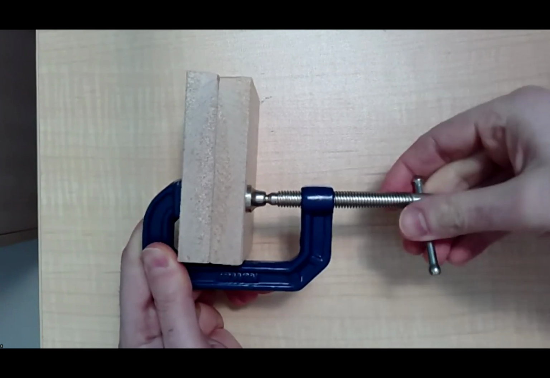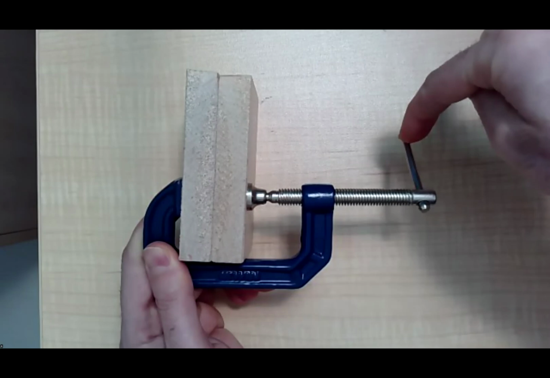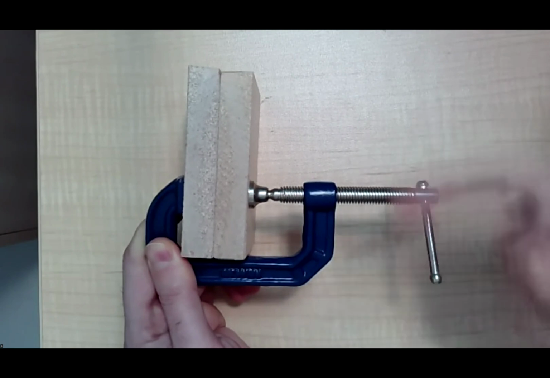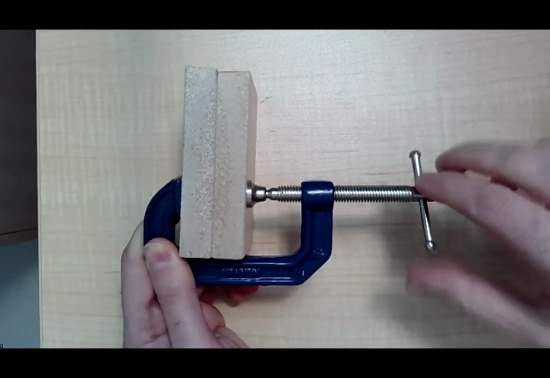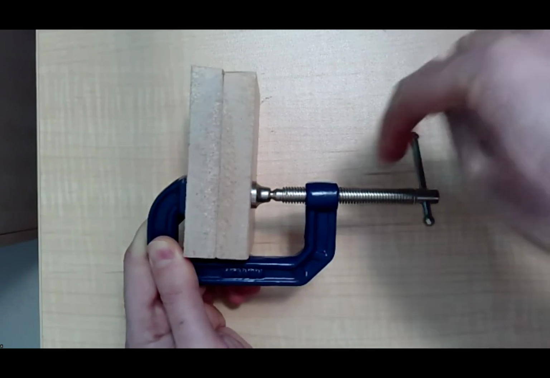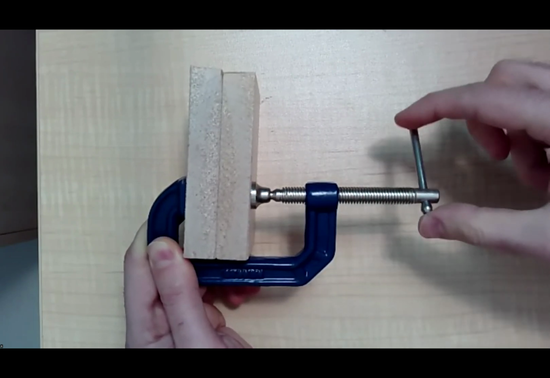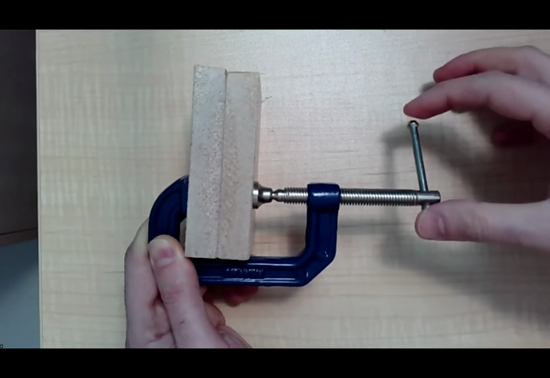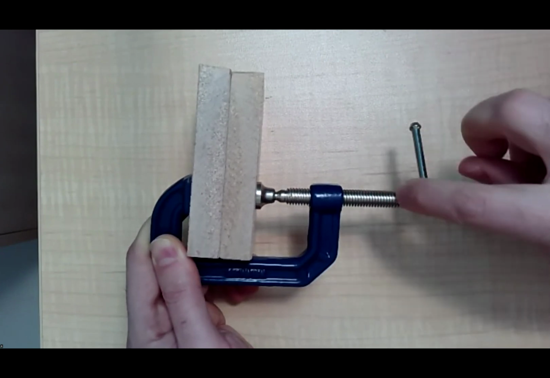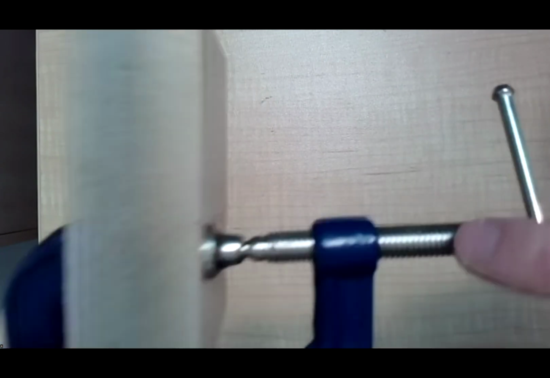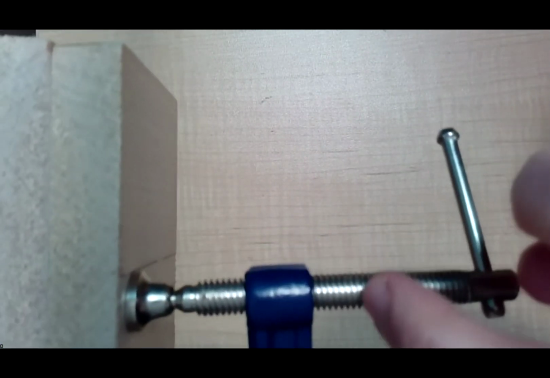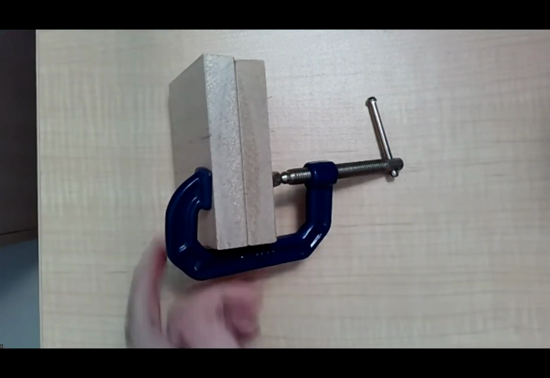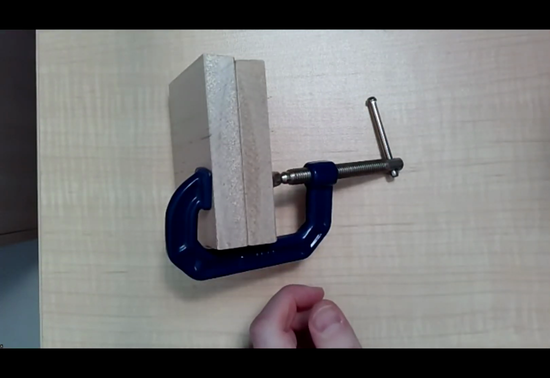Then I'm going to create a moment about this main axis, which is the force multiplied by the handle length here. So I do the measurement for the handle, and I also need the lead and the radius of the screw, or maybe I can refer to the product.